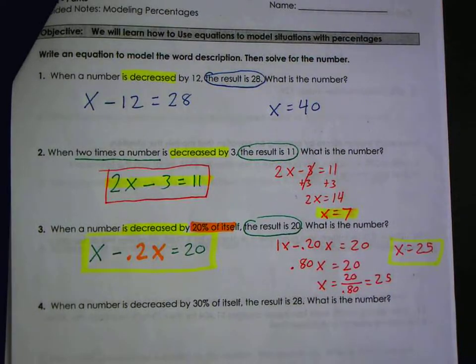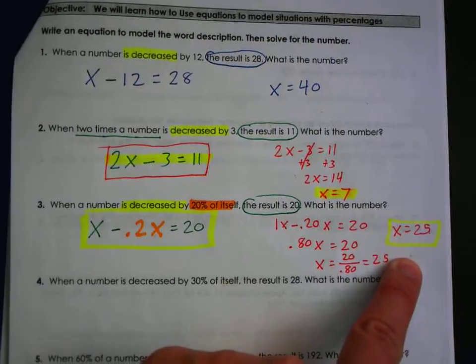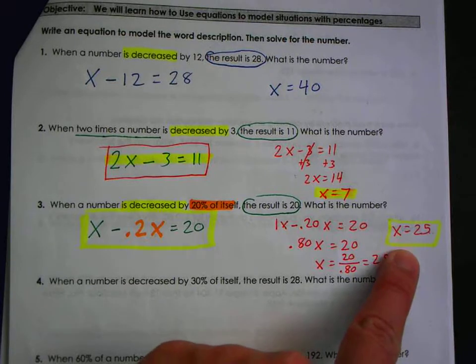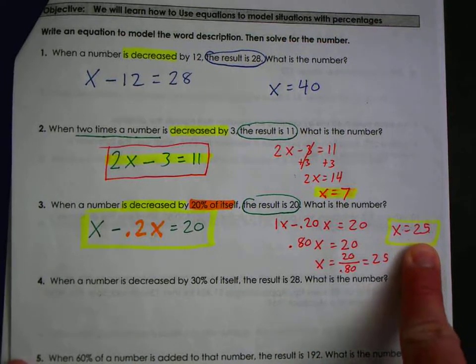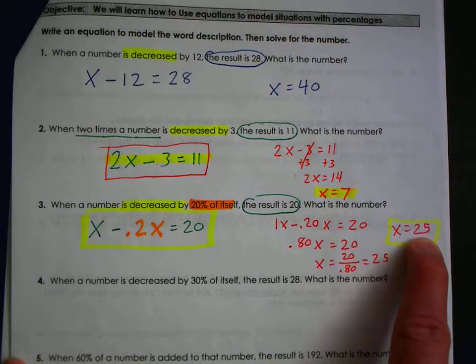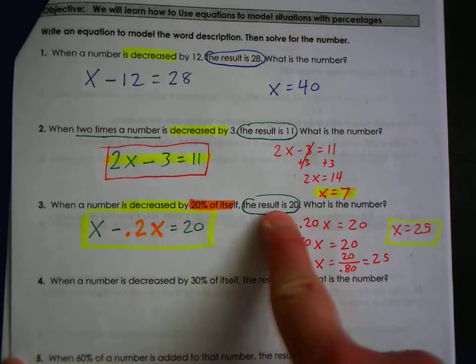Let me see if that makes sense. So if you take a number, 25, and decrease it by 20% of itself, 20% of 25, well, 10% of 25 is 2.5. So 20% would be 2 of those, would be 5. So if you take 25 minus 5, you get 20.